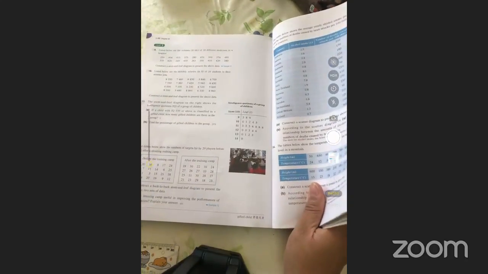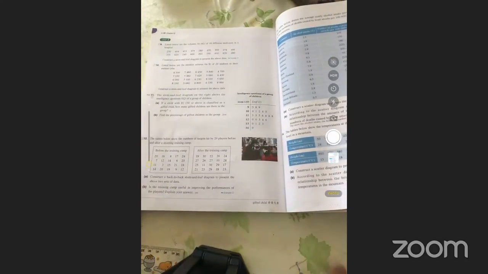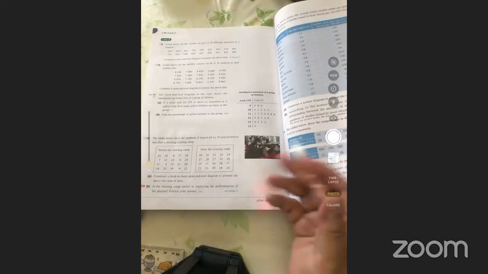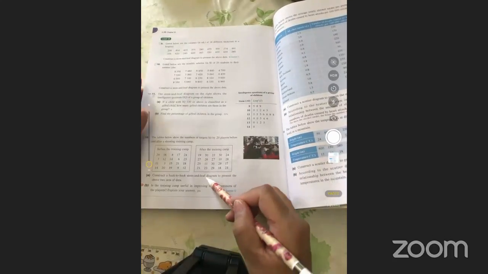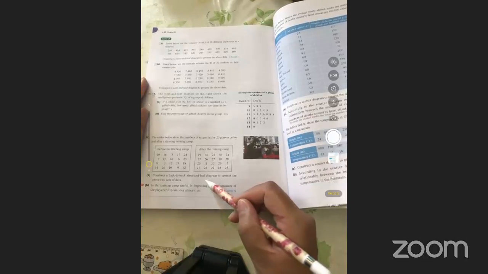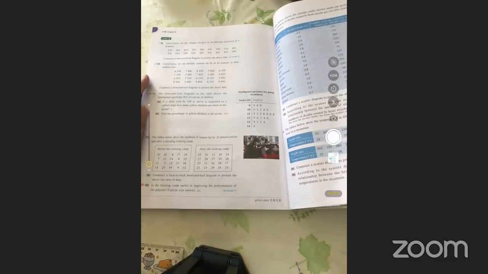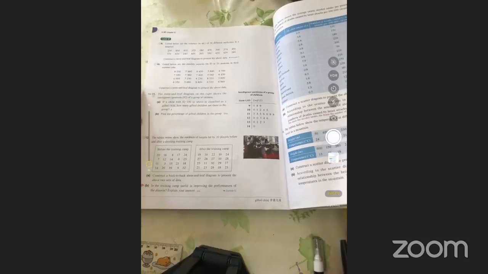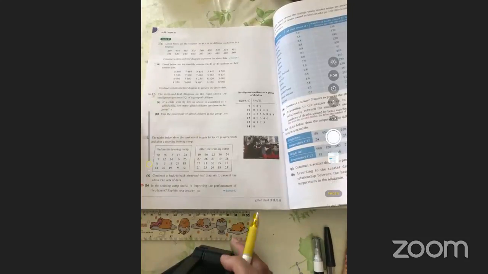But I just tell you once again, stem and leaf diagrams are very, very important. I don't know whether you can get what I'm talking about. Stem and leaf diagrams are very, very important.